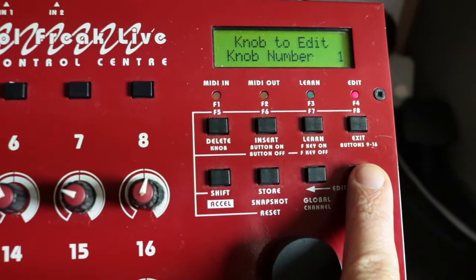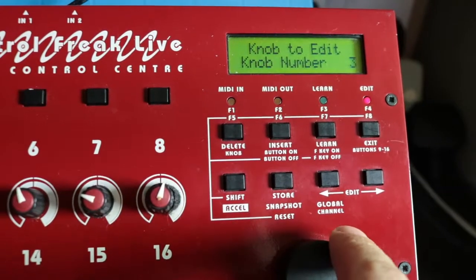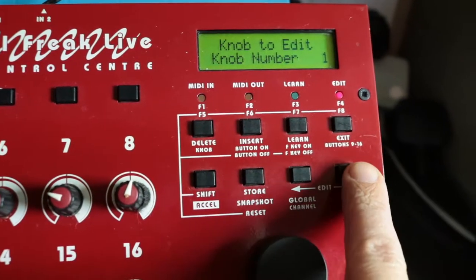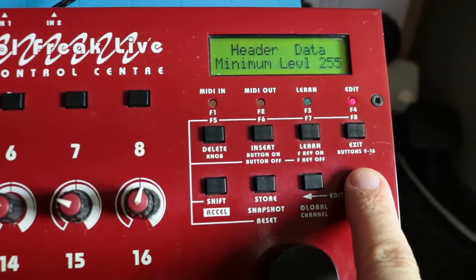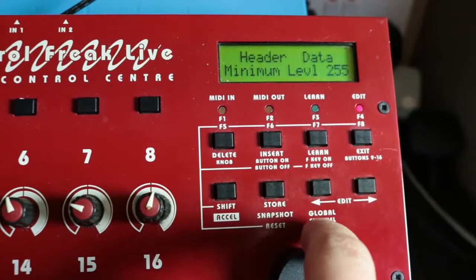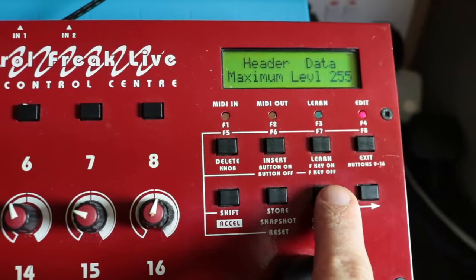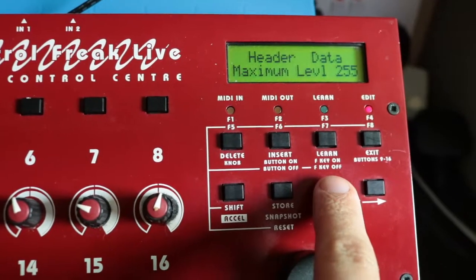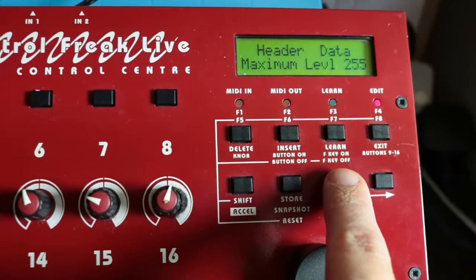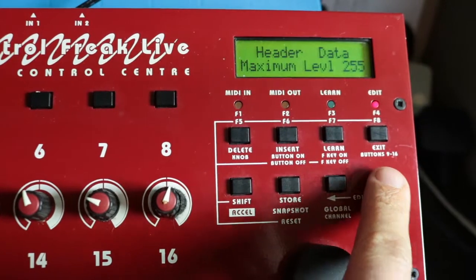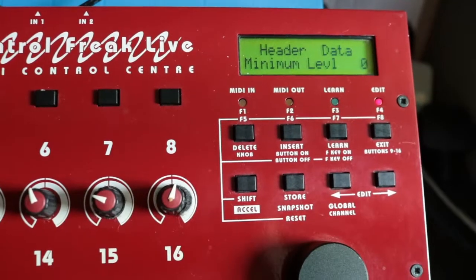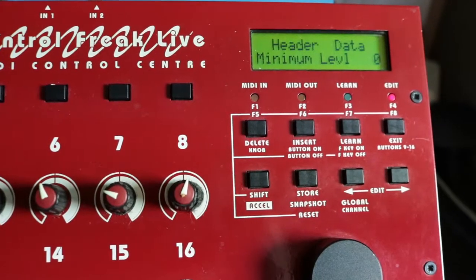Now you press the right edit button again, and it says which knob do you want to edit. Number 1, that's correct. You can use the data wheel to select any one you want, but we want number 1. We press the right edit again, and then it says the header data minimum level 255, maximum level 255. This is asking you what the range of the data is that you want to send. We do want the maximum level to be 255, but we want the minimum level to be 0, otherwise we're not going to be sending the full range of data.